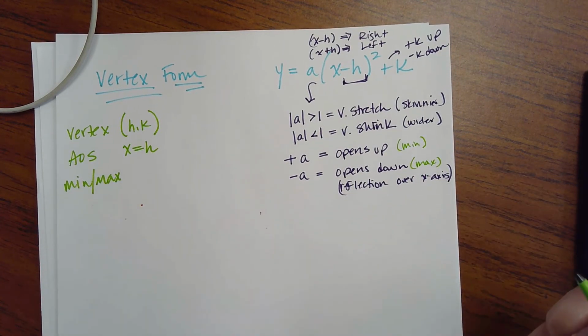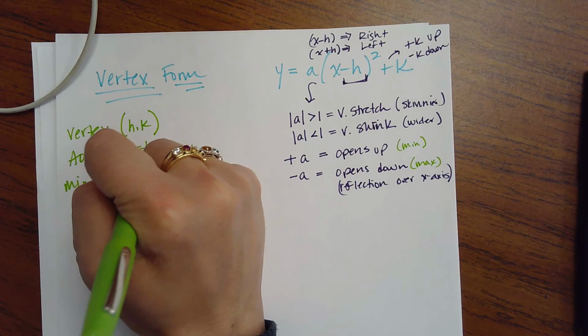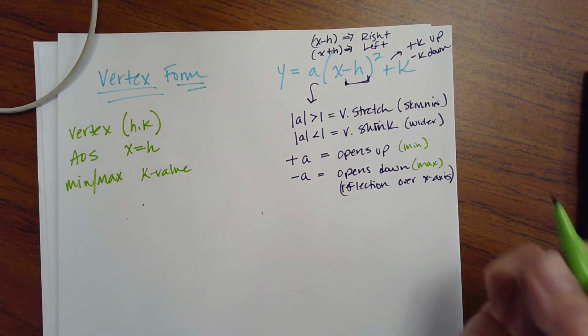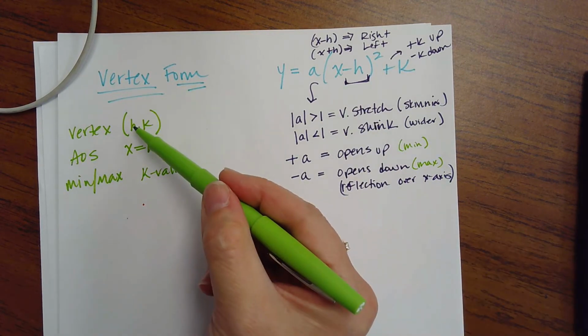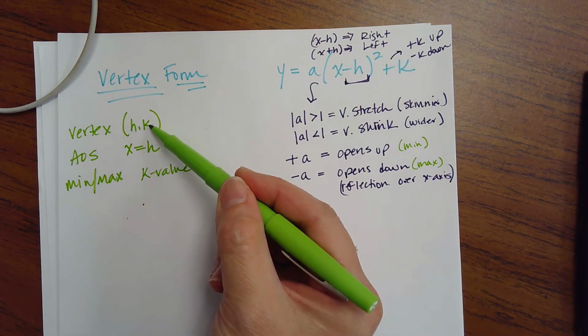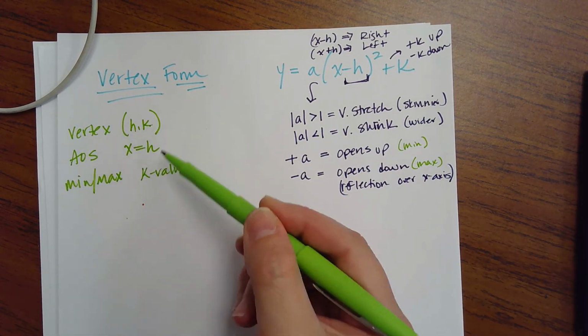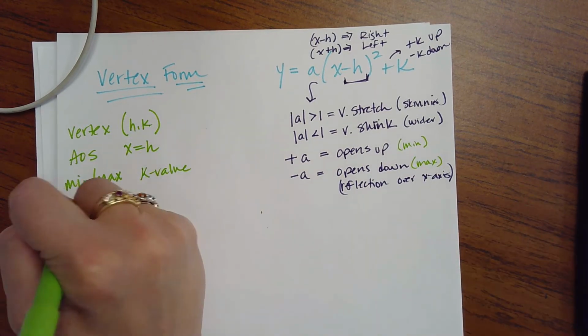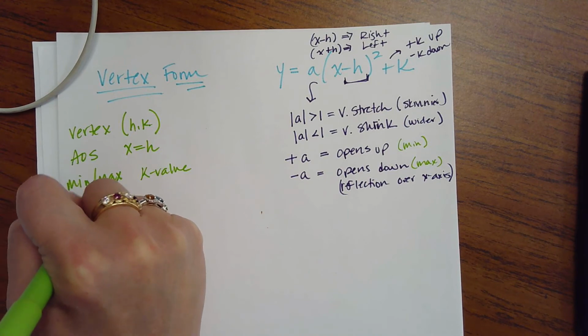So think about what the shape of the graph would be. You would state which one, and then remember, you would state the value on the y-axis. So that would be your k value. So if this were the vertex of (1, 10), and let's say it opens down, the max would be at 10. The other thing you're going to find is a y-intercept.